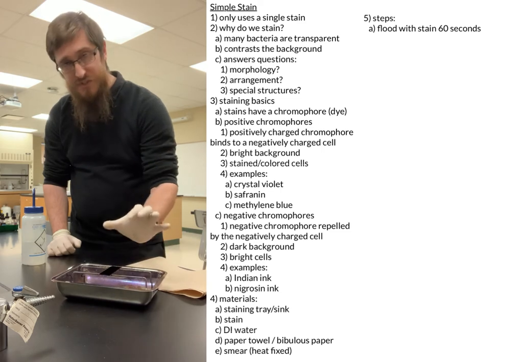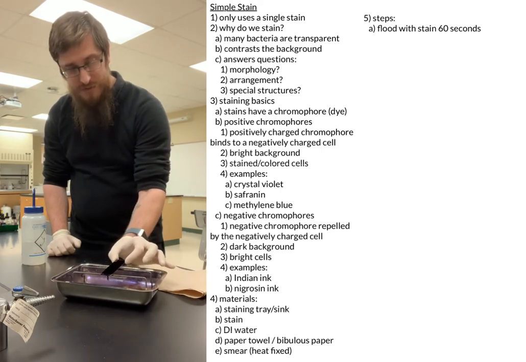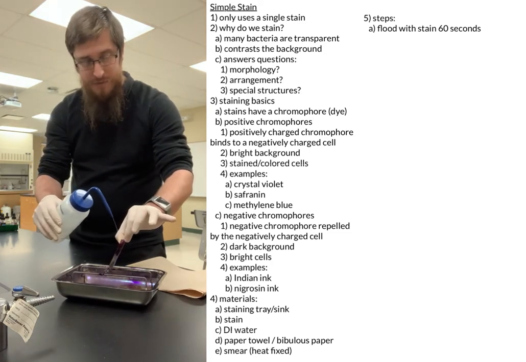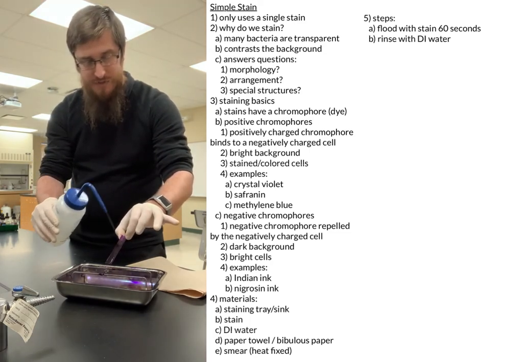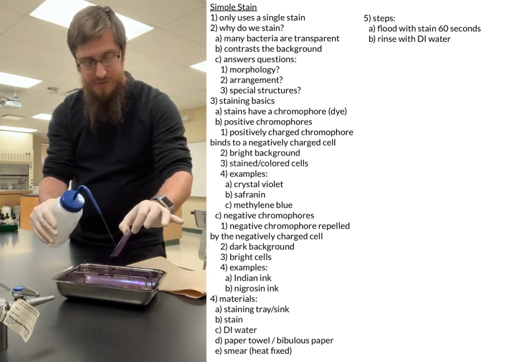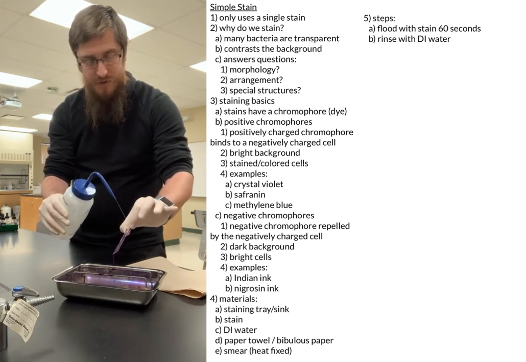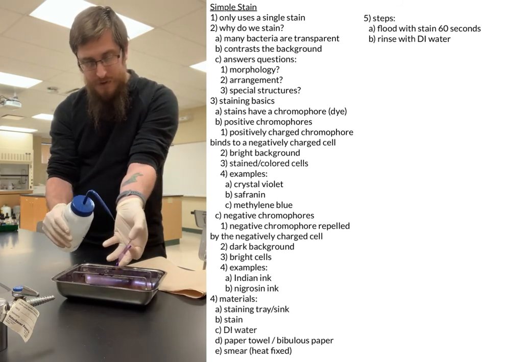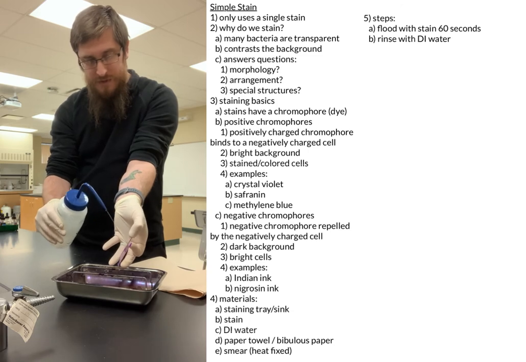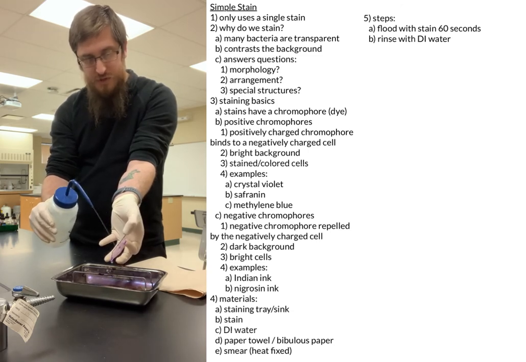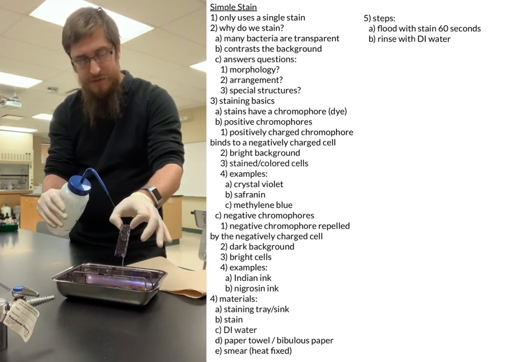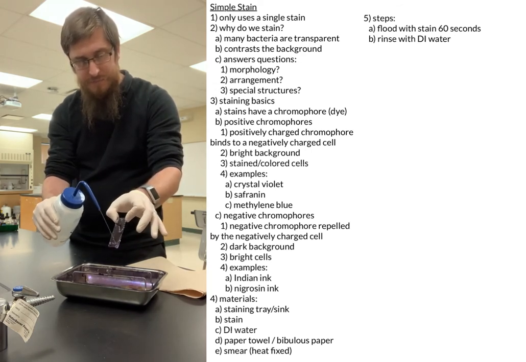Once your 60 seconds are up, you're going to take the slide and tilt it at a 45-degree angle, and you'll take DI water and gently rinse down the slide. You want to stay away as much as possible from the middle where your sample is. You want to let the water run down over the slide rather than actually washing off the sample in the middle. So we're just going to let the water run down until it looks fairly clear.